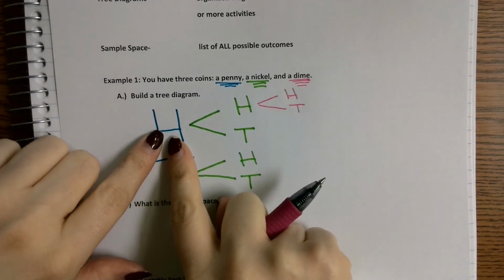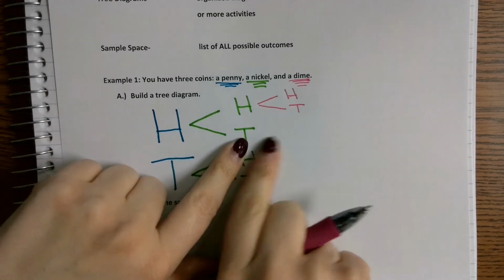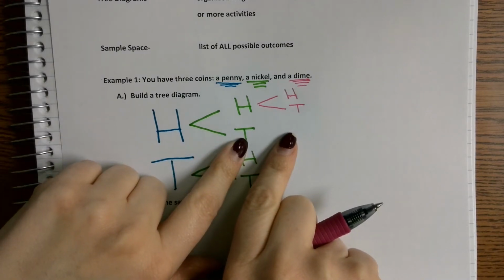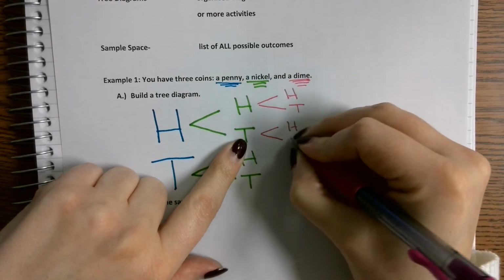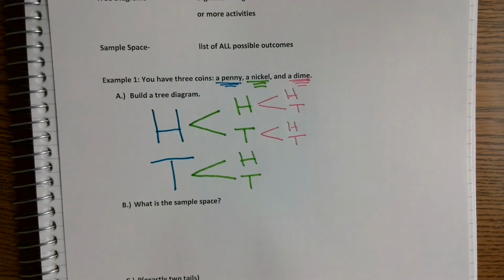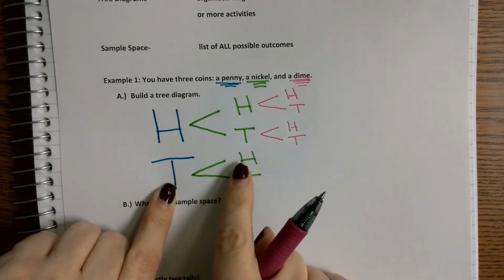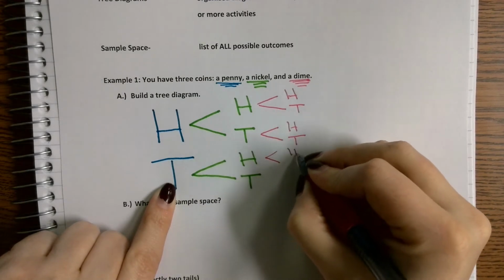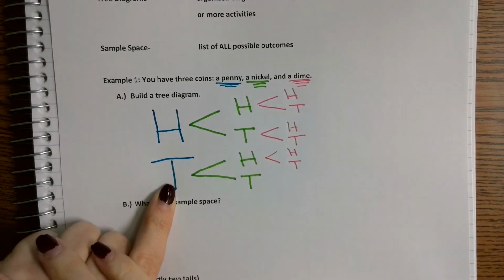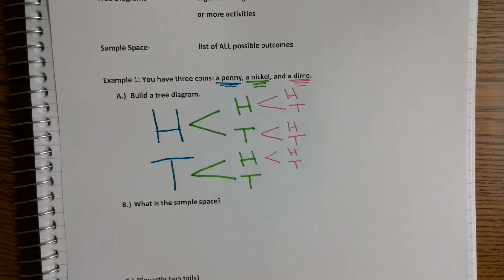Now, what if the penny lands on heads and then the nickel lands on tails? Does that limit what the dime can do? No, the dime could still land on heads, or tails. And then repeating again, if the penny lands on tails and the nickel lands on heads, the dime could land on heads or tails. It's not limited by what its previous coins landed on.